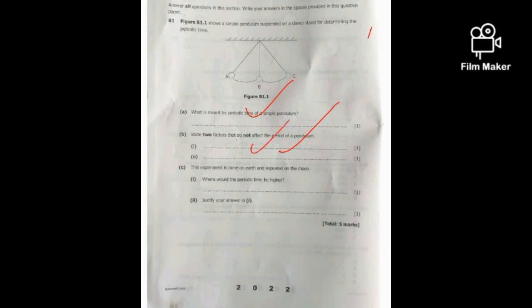We come to this one: the experiment is done on Earth and repeated on the moon. So there are two places. The question is, where would the periodic time be higher? The answer here is on the moon, it is going to be higher. Then they say justify your answer: because there is less gravity on the moon.